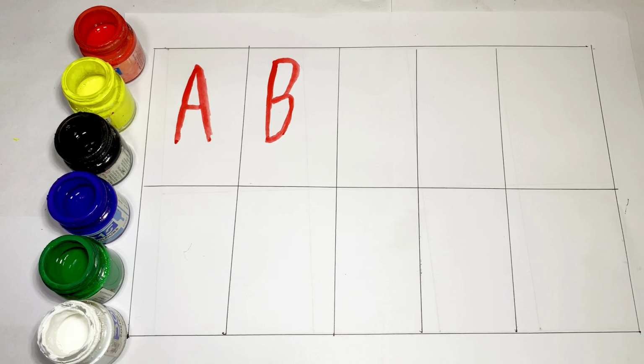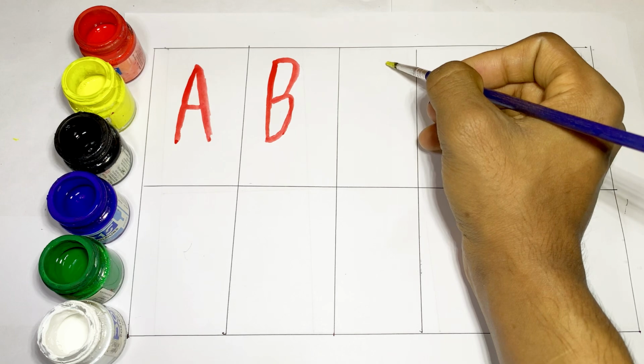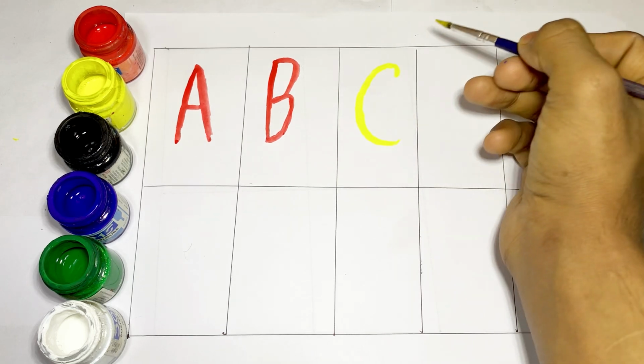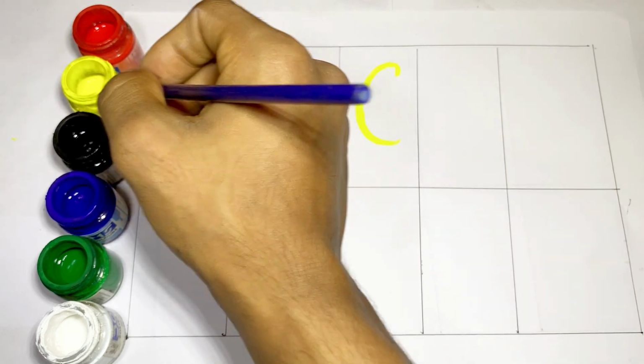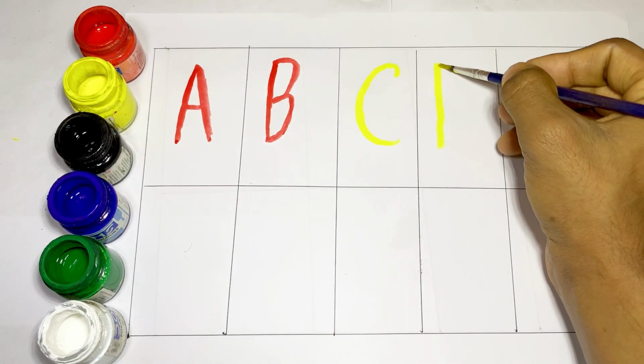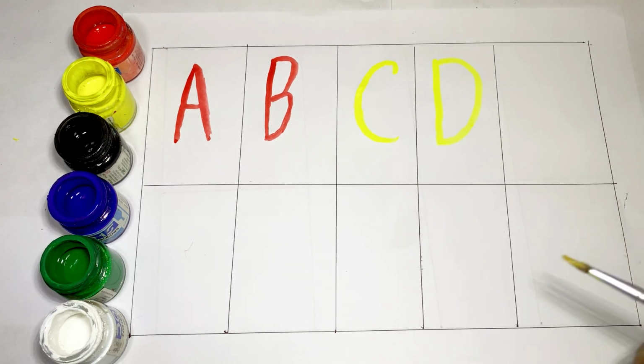Kids now C. C for cat, C for car, the alphabets of C, and use yellow color. Kids again use yellow color and draw D. D for dog, D for doll, the alphabets of D.